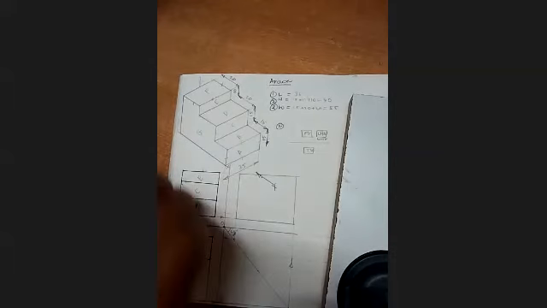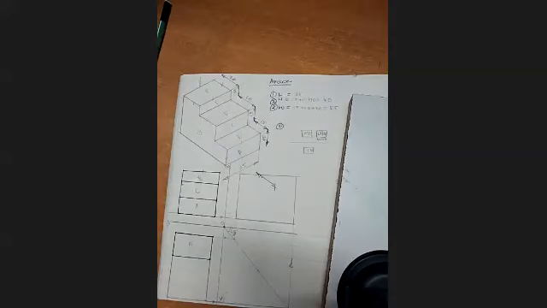These are the very basic simple problems which I am taking in the beginning so that you will understand the basics of orthographic projection. Later on, maybe from tomorrow, we will take slightly more complicated problems.